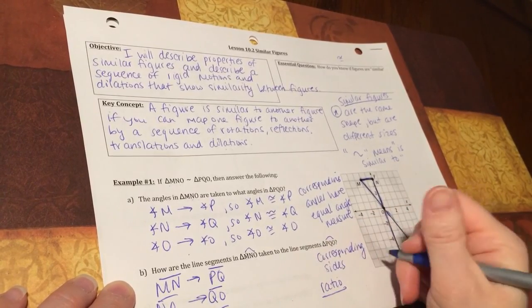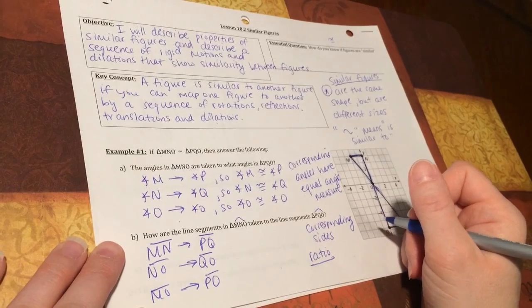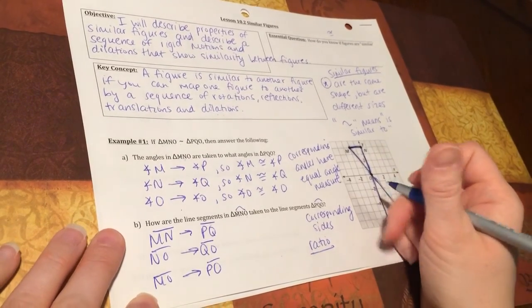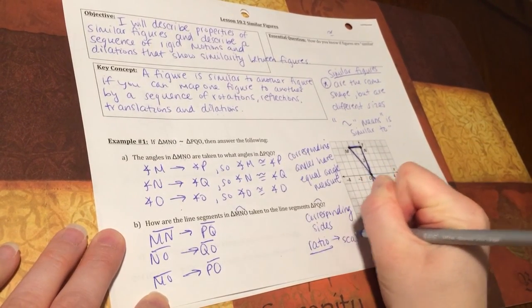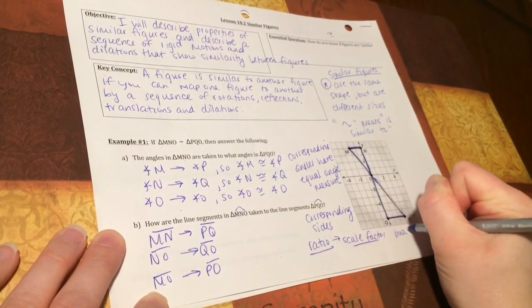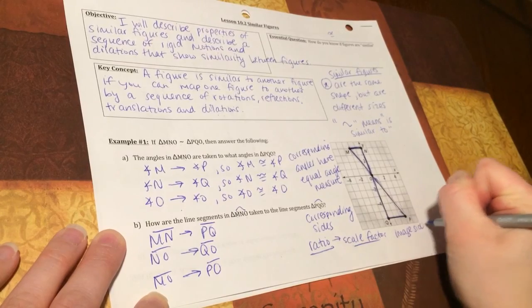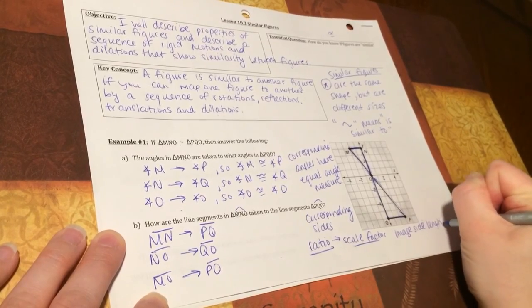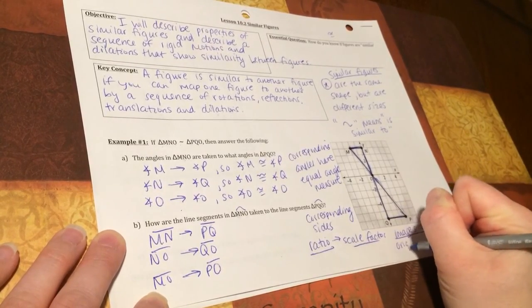Remember, the ratio of the scale factor is the image side length over the original side length.